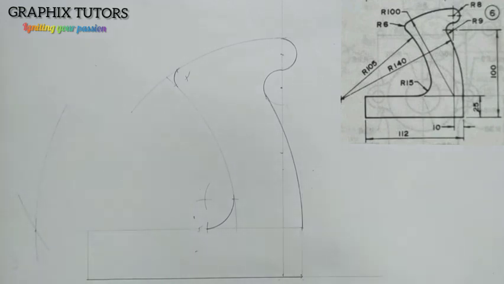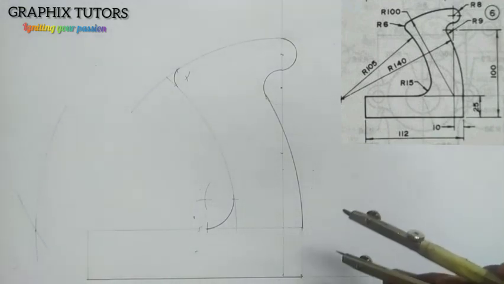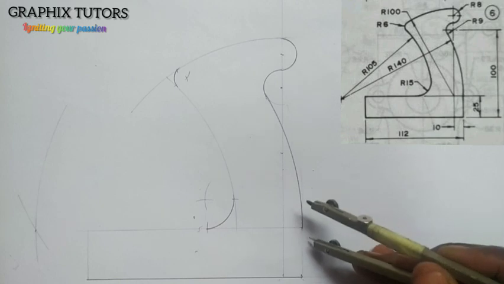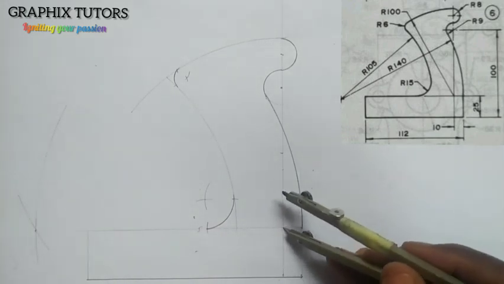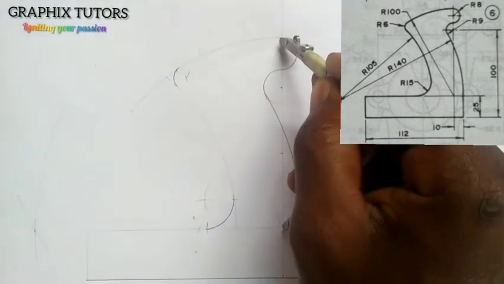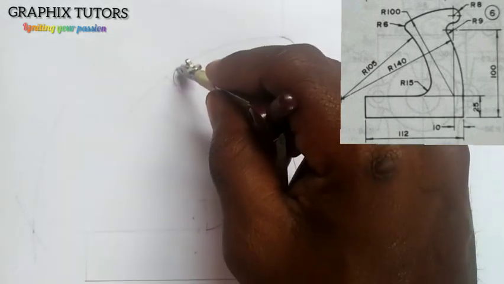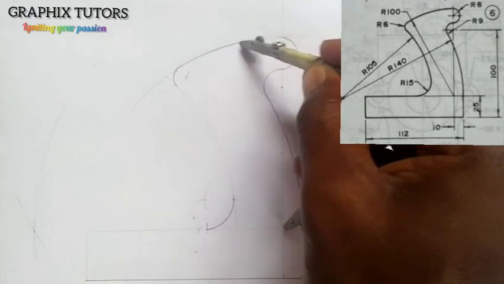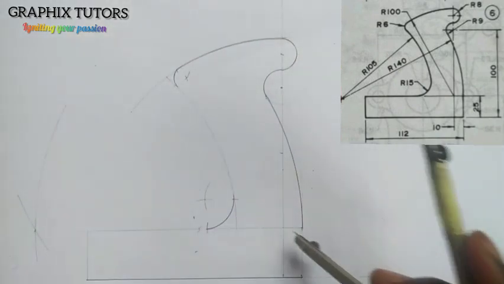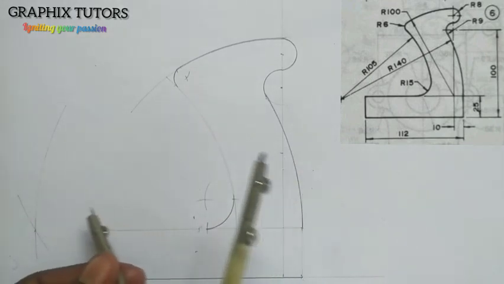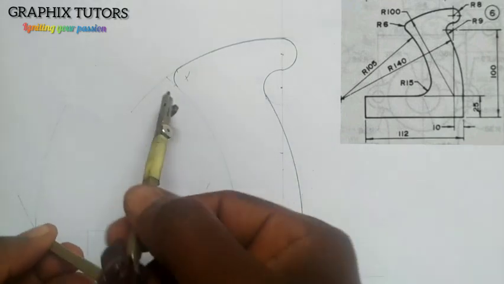Now I'll start thickening everything, making the outline. From this point I'll thicken this, and also from here I'll thicken this.